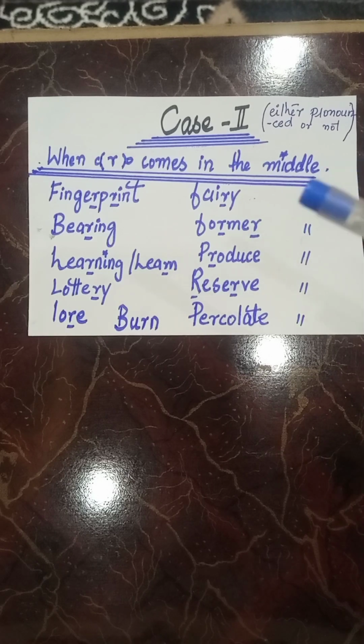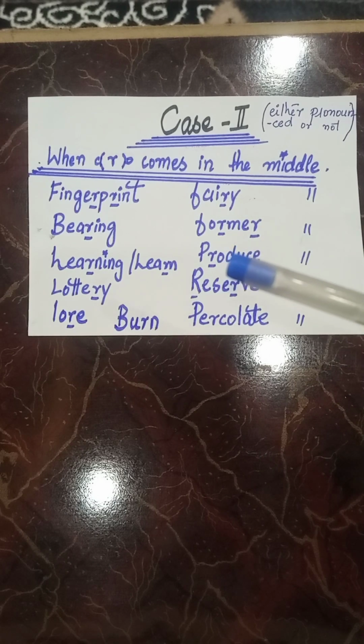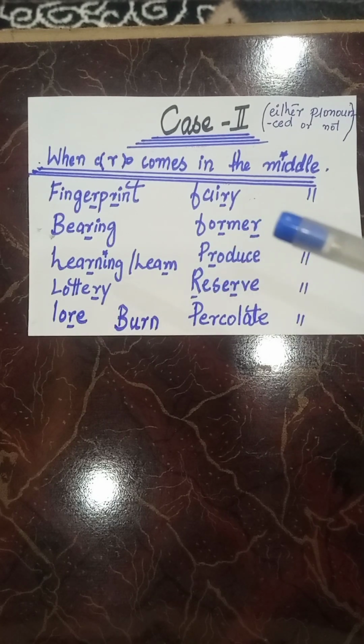Okay, so the reason is that this R is followed by M, not a vowel, and this R is followed by nothing. Okay, so you have to keep both R's silent. But in American accent, you would say it former, and in a British accent, it is said as former. And this is produced. Okay, guys, again, it's followed by a vowel, so we will pronounce this R.